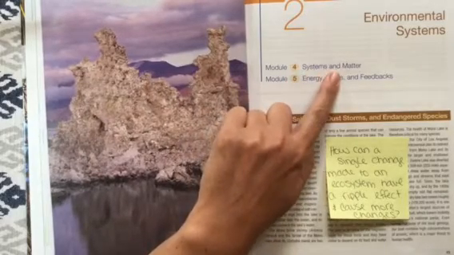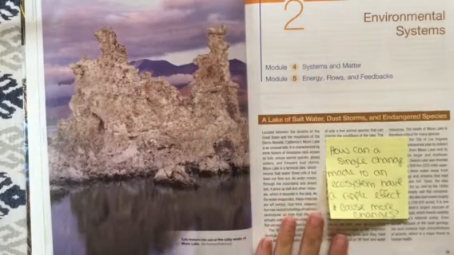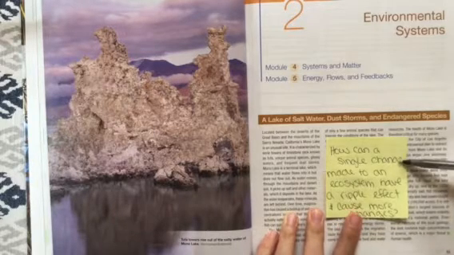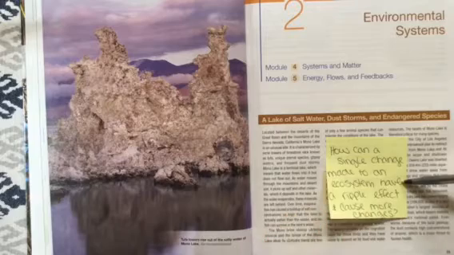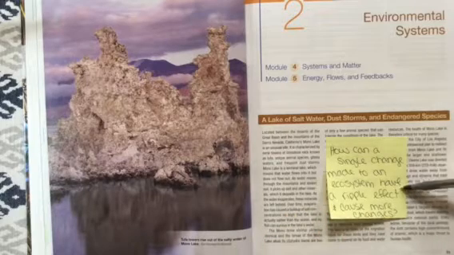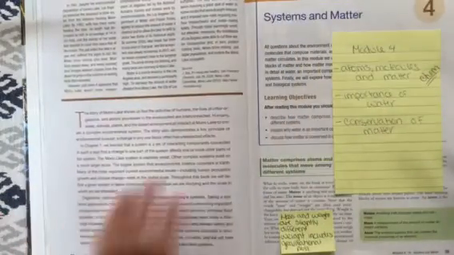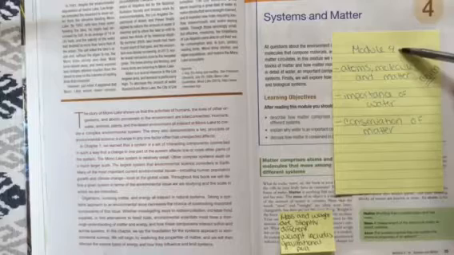But before we get started on that, I'd like for you to carefully read this story about Mono Lake and consider how can a single change made to an ecosystem have a ripple effect and cause more changes. This is a concept that we will be talking about throughout the year in environmental science. All right, moving on to Module 4.